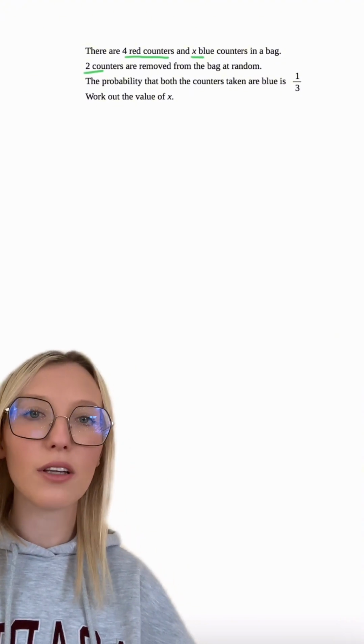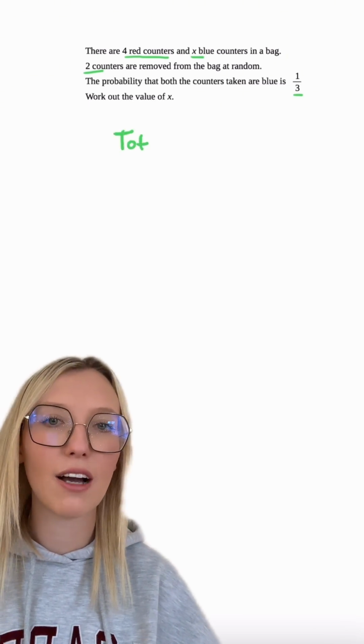Here we've got 4 red counters and X blue counters in a bag. We're told 2 counters are removed from the bag at random. The probability both the counters taken are blue is 1/3. We need to find the value of X.